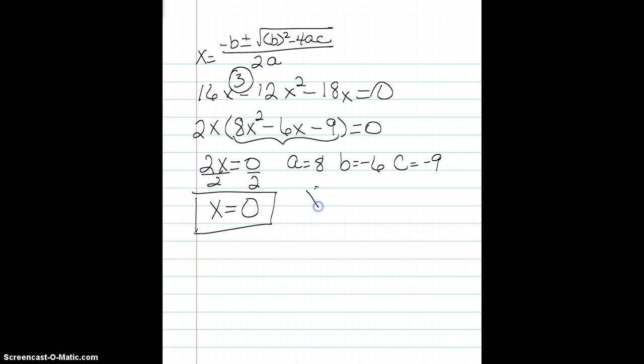Putting this into the quadratic formula, that gives me the opposite of negative 6 plus or minus the square root of negative 6 squared minus 4 times 8 times negative 9 all over 2 times 8.